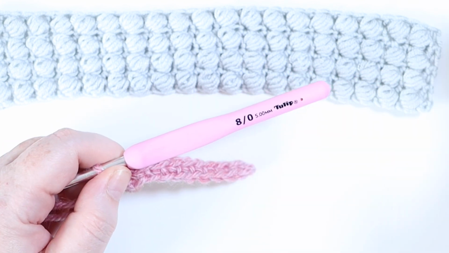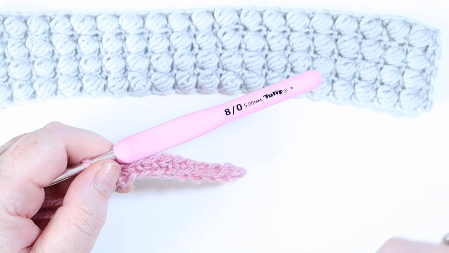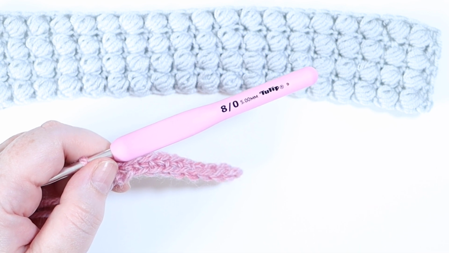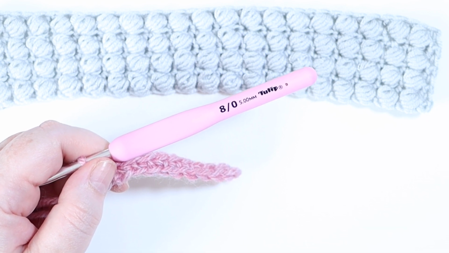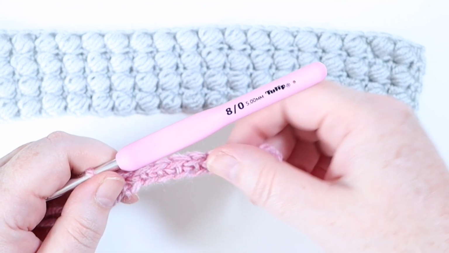So if you was doing a full row of these puff stitches, I would recommend that you chain an even number, skipping one, which means you'll have an odd number of stitches. So you'll be starting and finishing on a double crochet, which will give your work a little bit of a border to it and a nice neater finish.